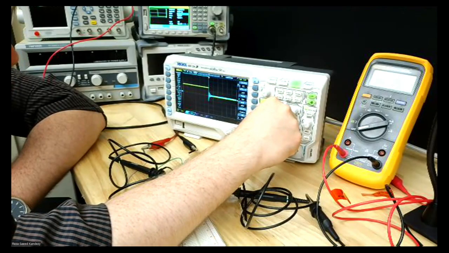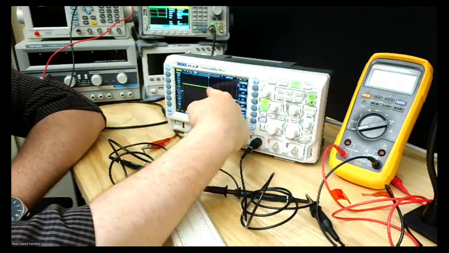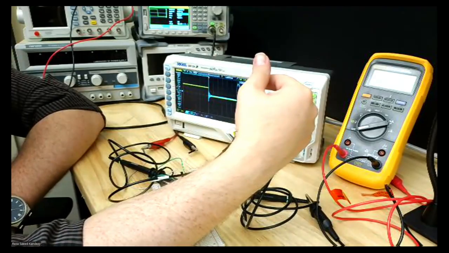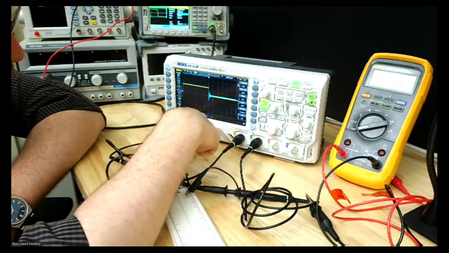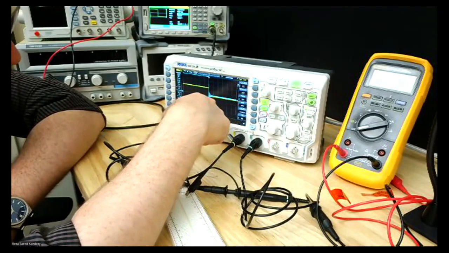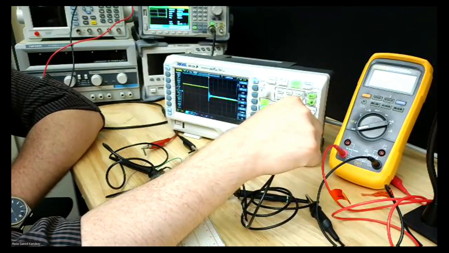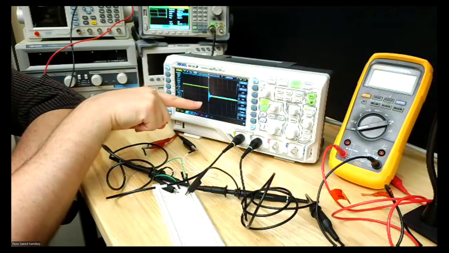So I'm going to reduce the voltage division, meaning each of these squares now has less value. For example, here I put it at 1 volt. So each of these squares now means 1 volt. Now you can see the transient better.